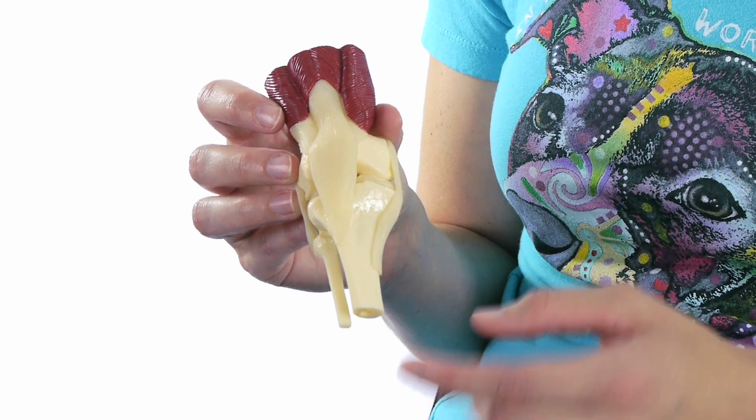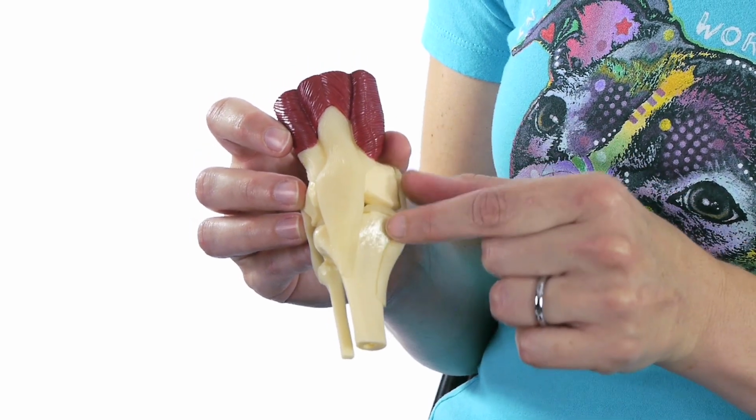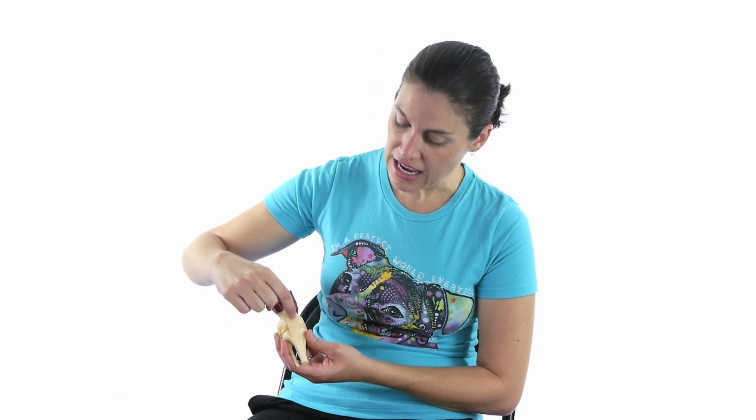So this is the knee model here. Down here is the tibia bone and up here is the femur bone. So when they come together to make the knee joint, anytime there's something going on in there, it can cause a lot of pain either to go up or to come back down. Here is your quad muscle that goes into your quad tendon, and it comes over the patella or your kneecap.